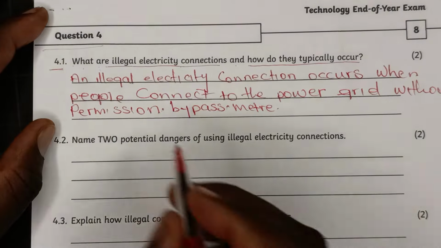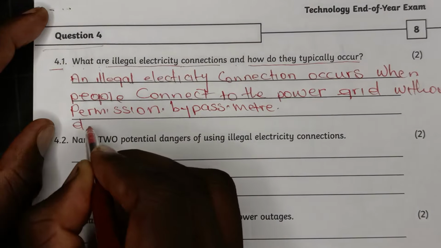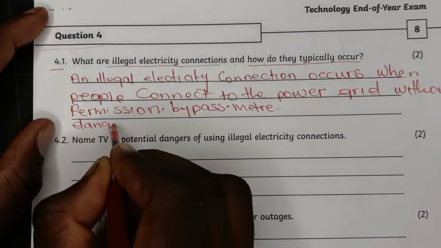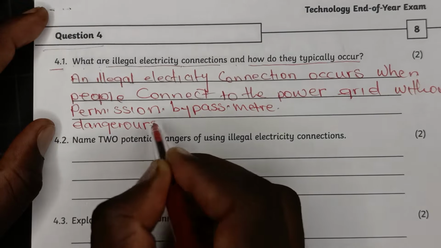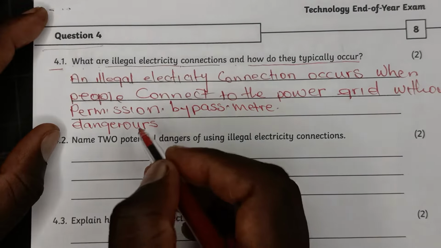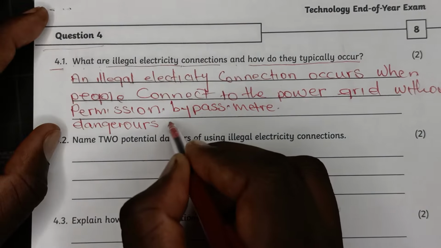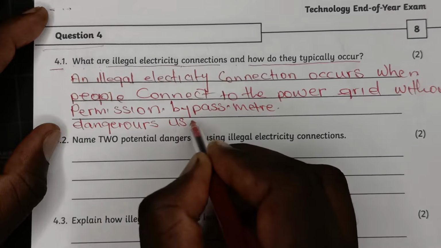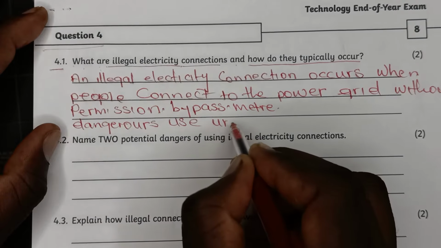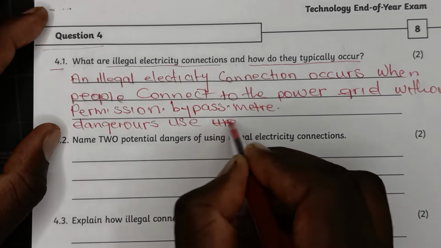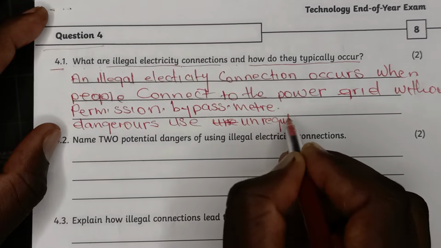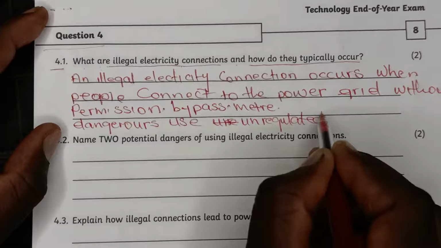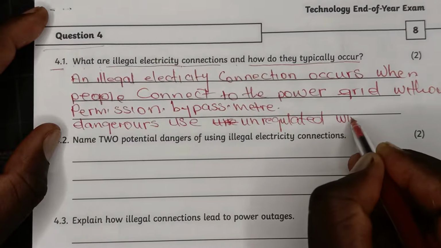So these connections are dangerous because they often use unregulated wires.